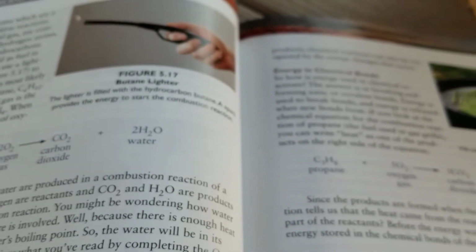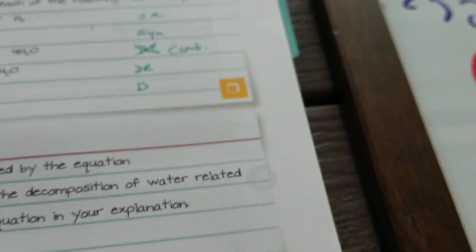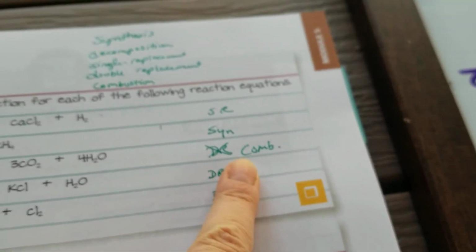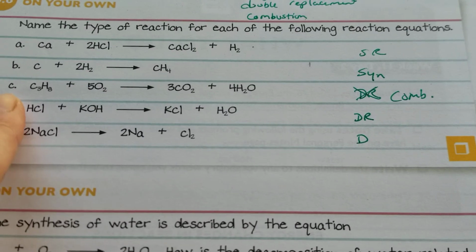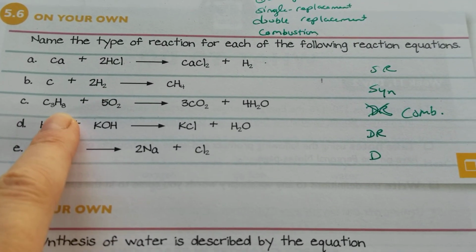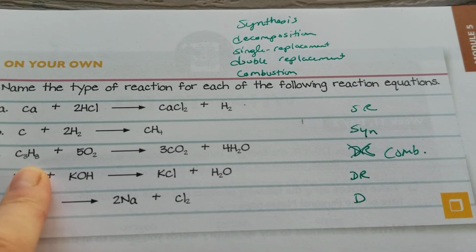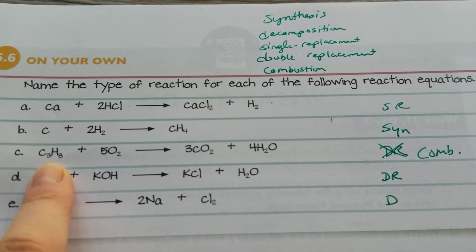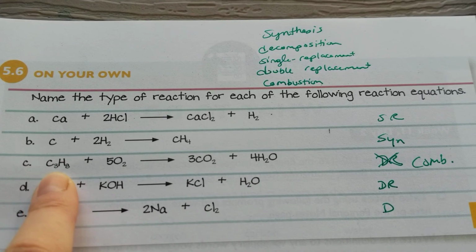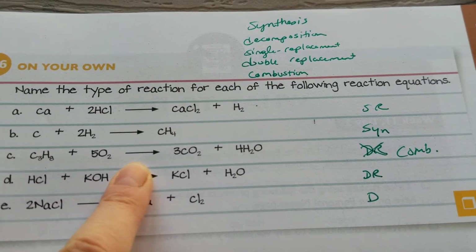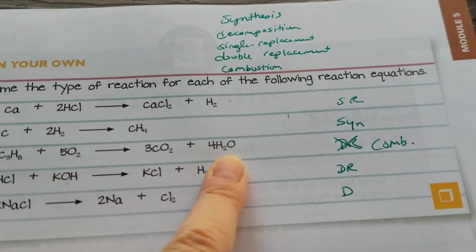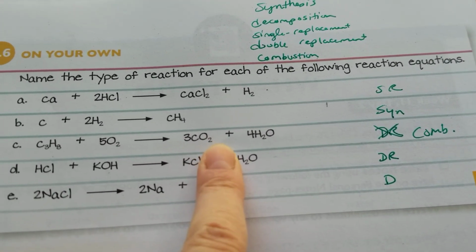So let's look at the example they have over here of combustion. I got it wrong. Look at that. We've got all the answers. If you had your book out, you'd be able to write them down. I bet you do. So here we go. Carbon and hydrogen, and oxygen, and then we have to have the oxygen, right?